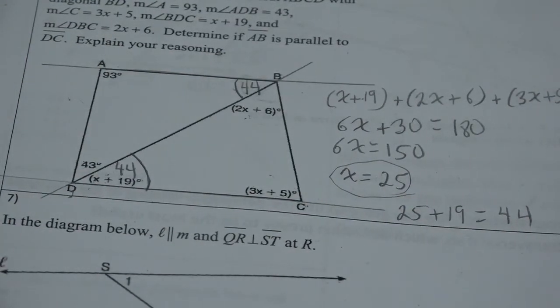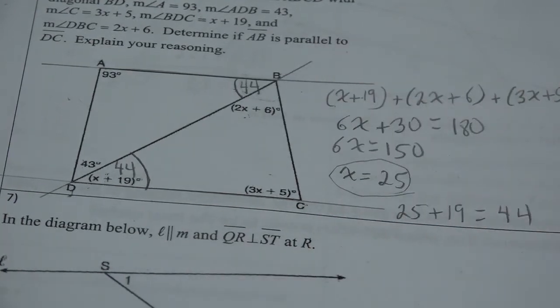Got it? Awesome. This question is going to be on the test. And if you cannot answer, of course, I might change the numbers. All right.